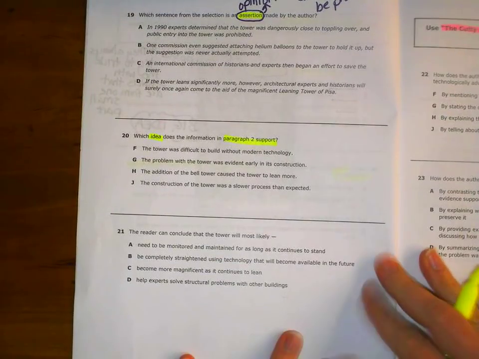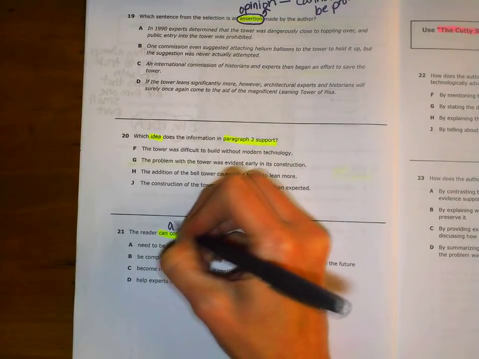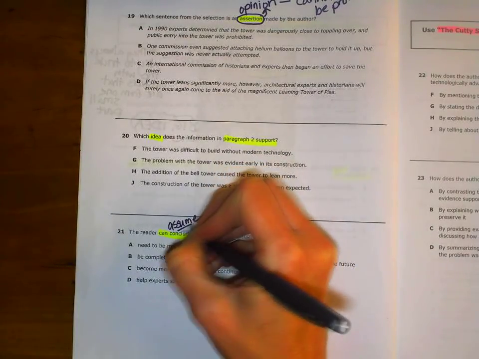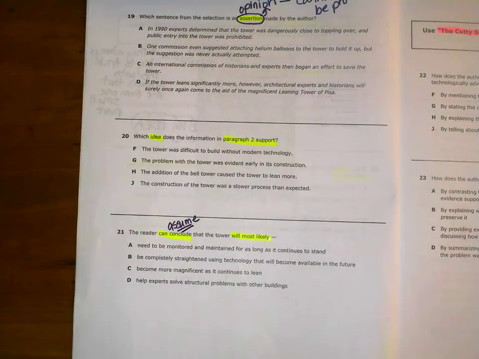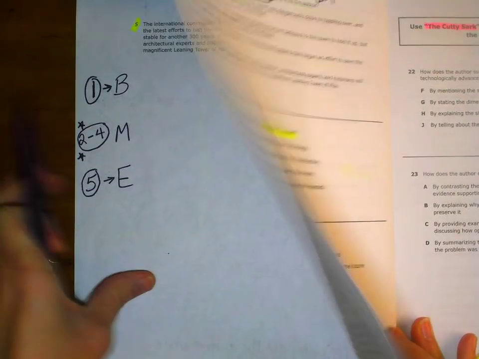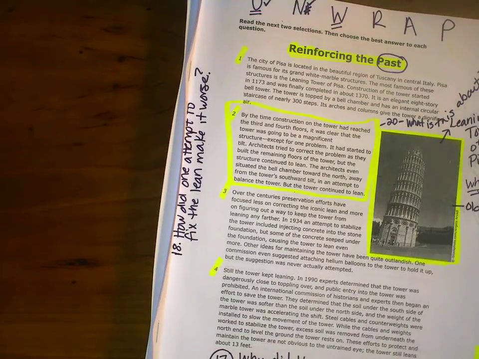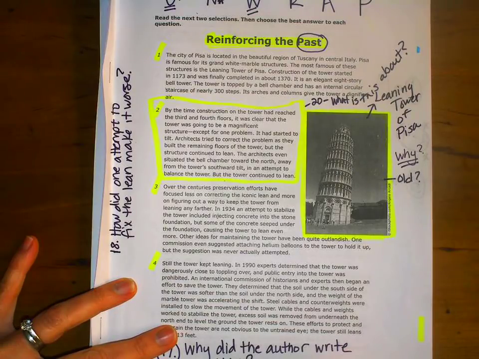The reader can conclude, or I can say the reader can assume. That means I'm making an educated guess. I'm making an educated assumption. Because of what I read, I can assume or conclude that the tower will most likely what? So I'm going to go back to my passage. And I'm going to write number 21. What can I conclude about the tower?